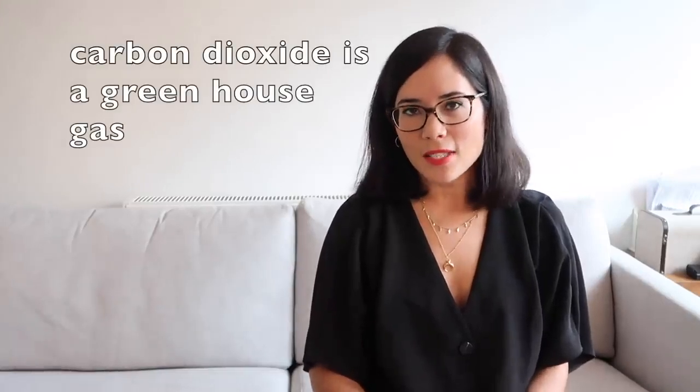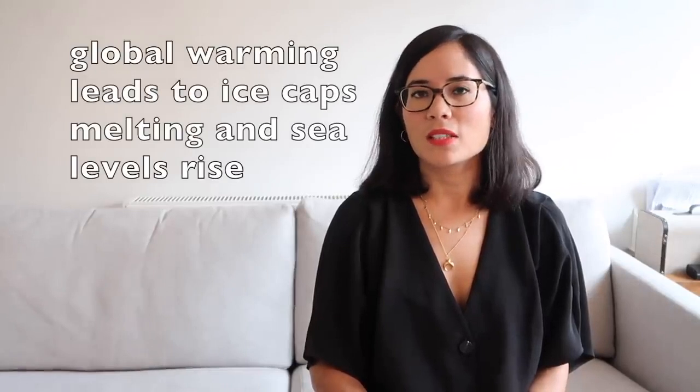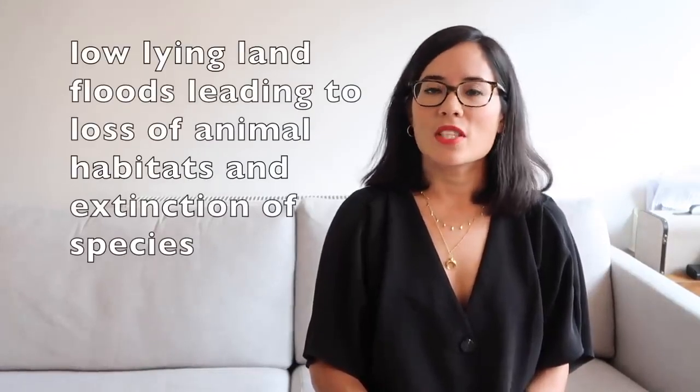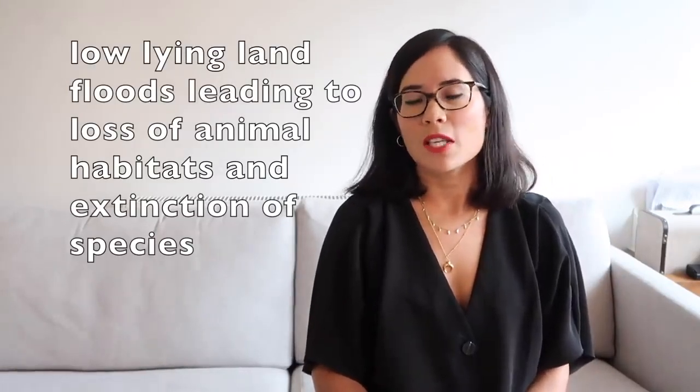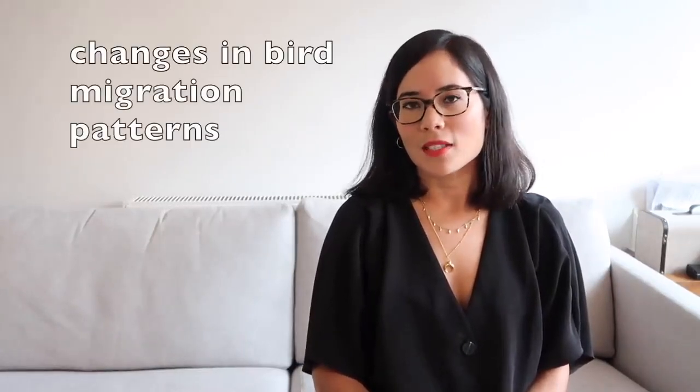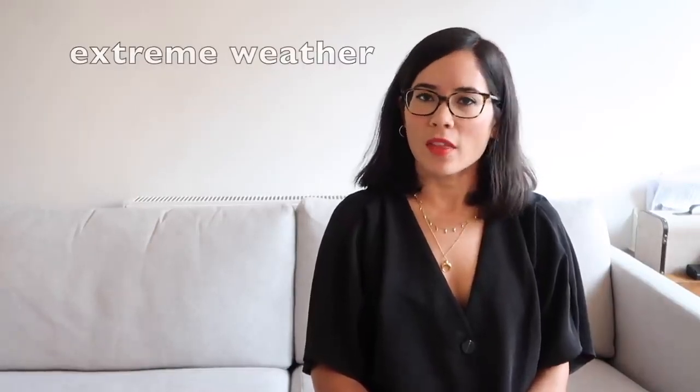We now need to look at the effect of excess carbon dioxide on the environment. So remember, carbon dioxide is a greenhouse gas. So enhanced greenhouse gases, so more CO2 being released, will lead to global warming. Now, global warming causes polar ice caps to melt. Because they've melted, it means that there is a rise in sea level, which floods low-lying land. This obviously causes the destruction of many habitats. It can cause the extinction of species that get caught up in it. And other effects include changes in bird migration patterns, so that's where they fly in the summer and the winter, and also increased extreme weather.